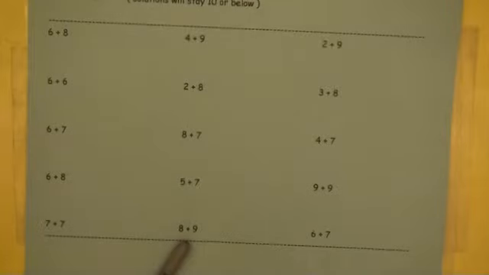8 plus 9, well, if it said 8 plus 2, I'd have 10. And 2 is what? 7 from 9, so the answer is 17. 6 plus 4, if it said 6 plus 4, I'd put down 10, but it doesn't. It says 6 plus 7, which is 4 more than 4. Excuse me, 3 more than 4. So therefore the answer is 13. All right, that's how this works.